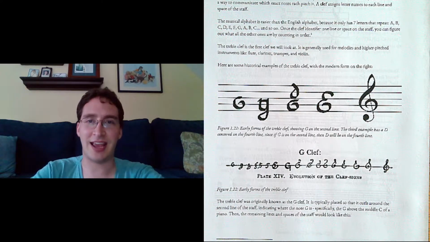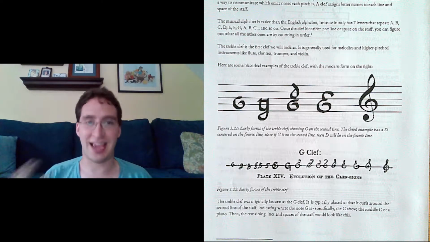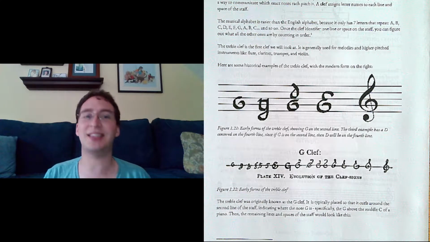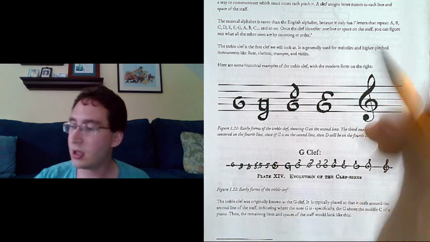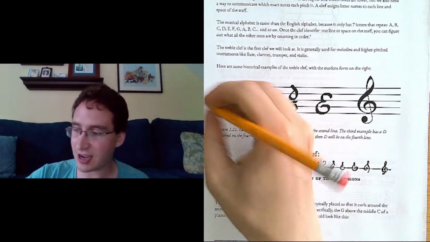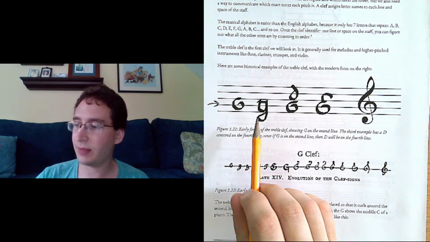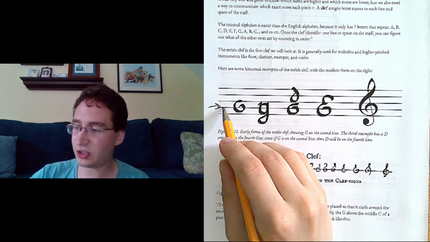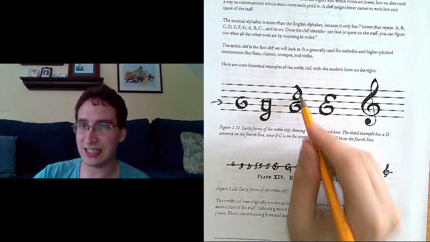7 letters. A, B, C, D, E, F, G. What happens next? You go back to A. A, B, C, D, E, F, G, A, B, C, D, E, F, G, A, B, C, D. It just keeps repeating if you want to go further on. So initially, people would just write G and center it around this second line. That's a terrible arrow, I'm sorry. So this is G, A, B, C, D. Some people would start to also write a D here.